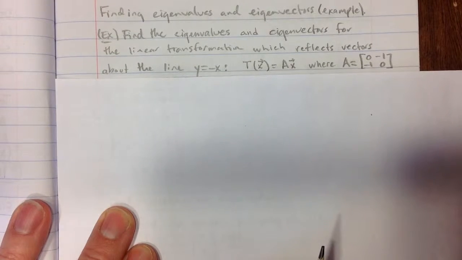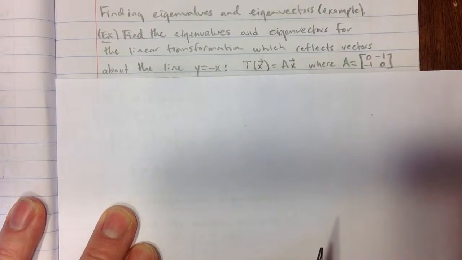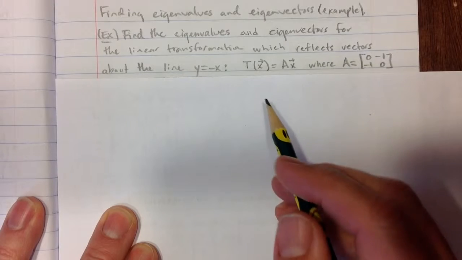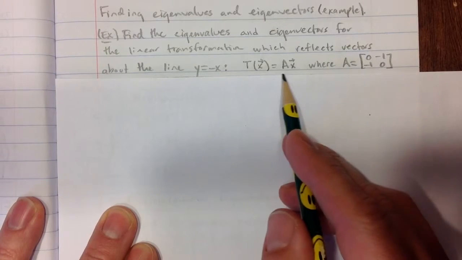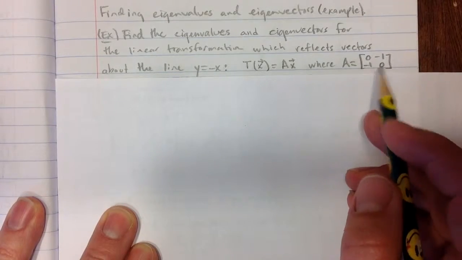Hello! In this video we're going to look at a specific example for finding eigenvalues and eigenvectors. We're going to use that example that we already checked out when we were constructing an alternate basis and looking for a reflection. So we want to find the eigenvalues and eigenvectors for the linear transformation which reflects vectors about the line y is equal to negative x. From another video, you may recall that this was T of x is equal to A times x, where A was 0, negative 1, negative 1, 0.